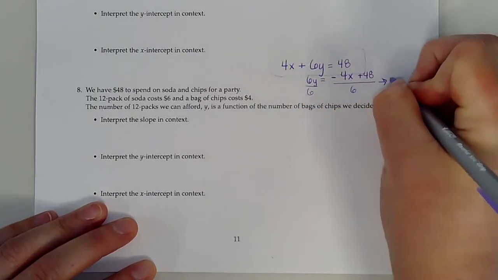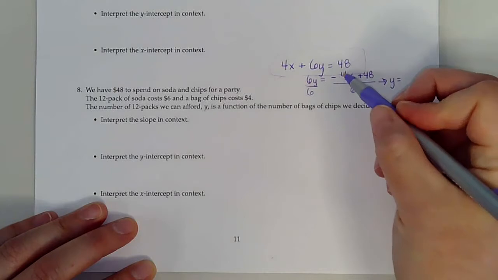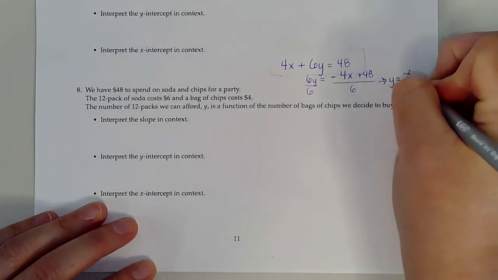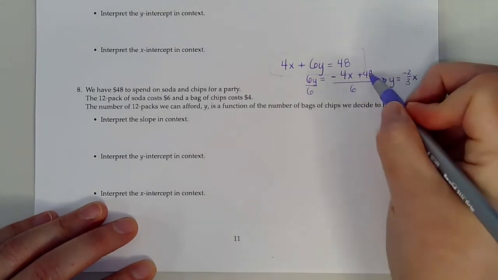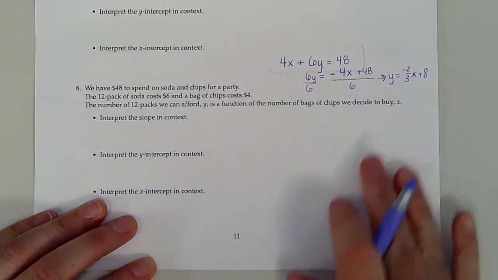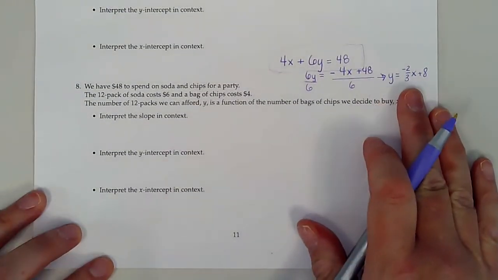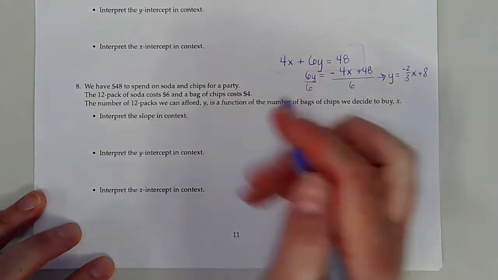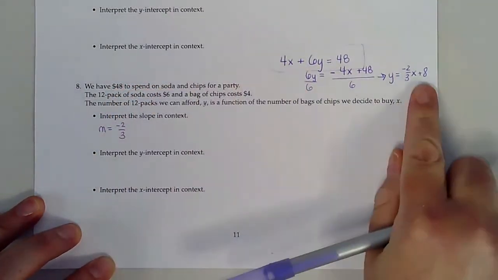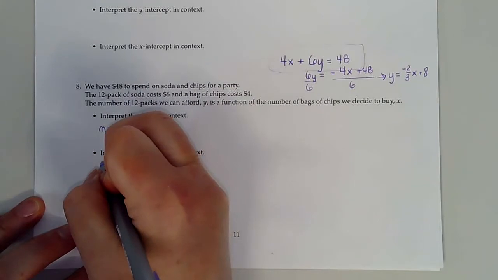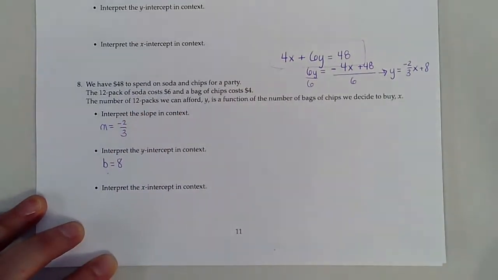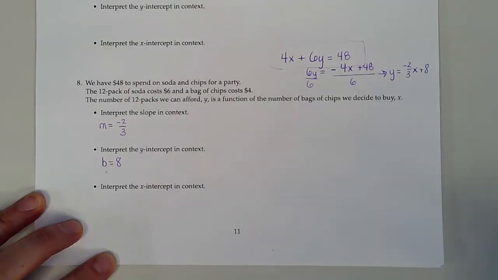So what that gives me is y is equal to negative 4 over 6, I'll simplify to negative 2/3 x, and then 48 over 6 is 8, so plus 8. Okay, the nice thing about this is now we can identify that our slope is negative 2/3. So I'll write that down. And then our y-intercept is 8. So b is equal to 8. Okay, and then we need to interpret this in context.